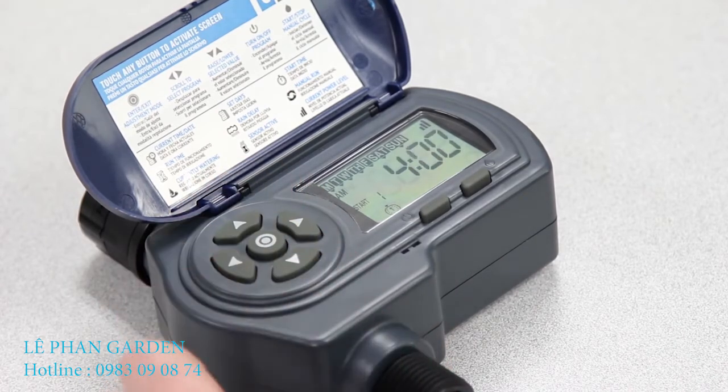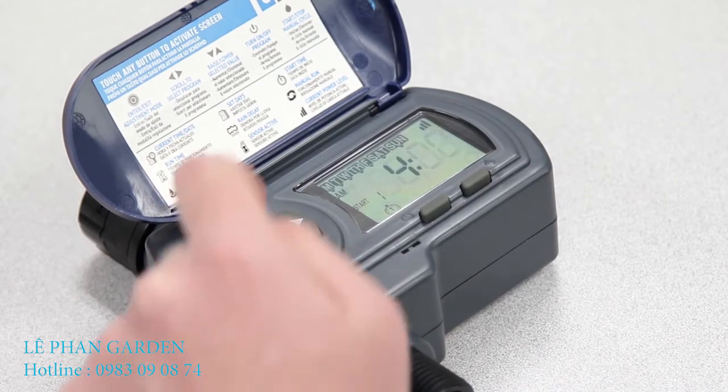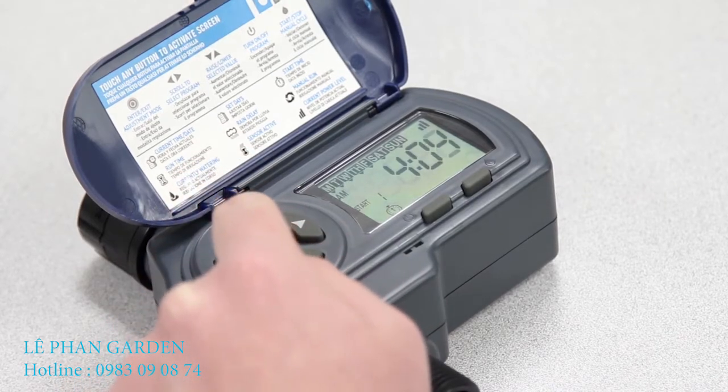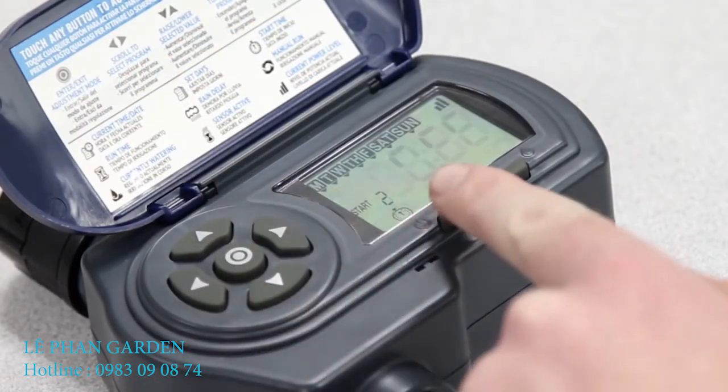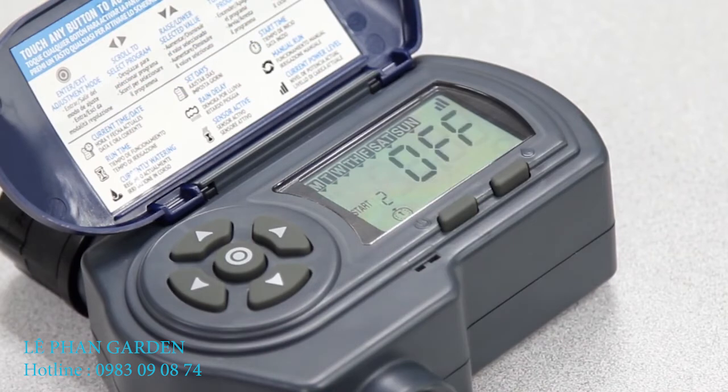Press the right arrow button again to make the minutes flash, and use the same buttons to finish setting start time number 1. To set start time number 2, press the right arrow button again. Start 2 will appear on the left, and the word off will appear flashing.